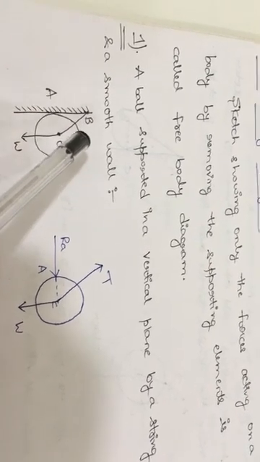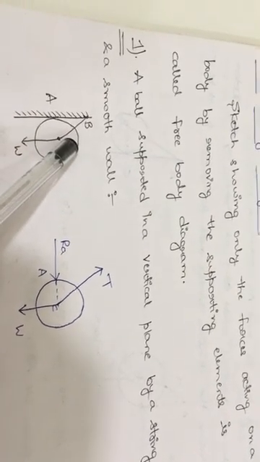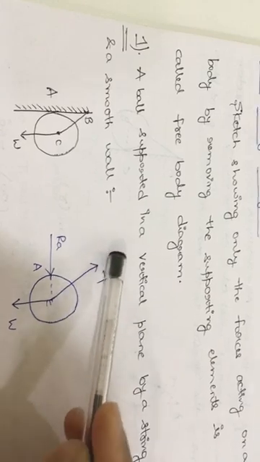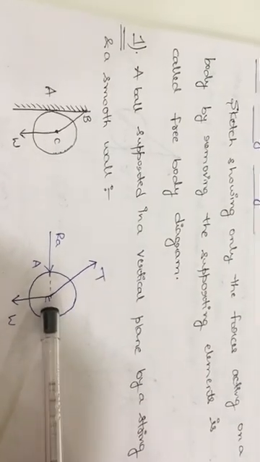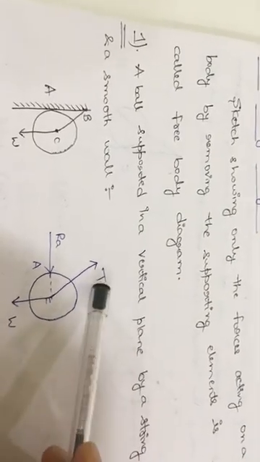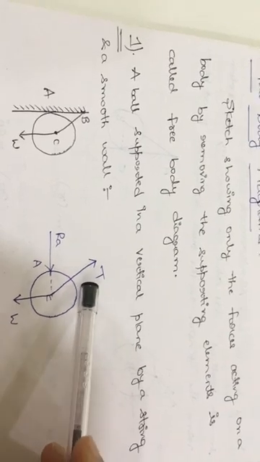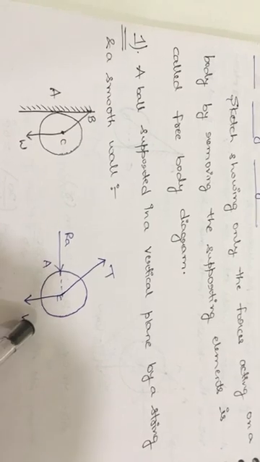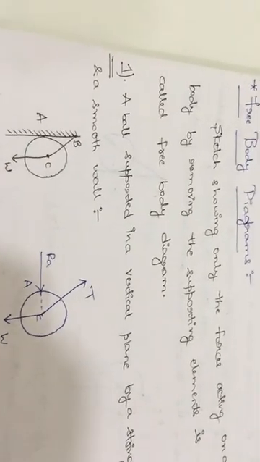Next, from B to C is the second support, which is nothing but a string. And we all know that wherever you get strings, you will get tensional forces which act away from the body. As this is in the second quadrant, you will get one tensional force projecting towards the second quadrant, always acting away from the body. So these are the three forces for the free body diagram of this figure.